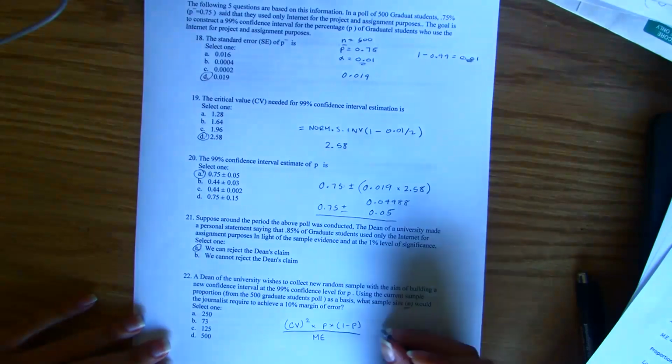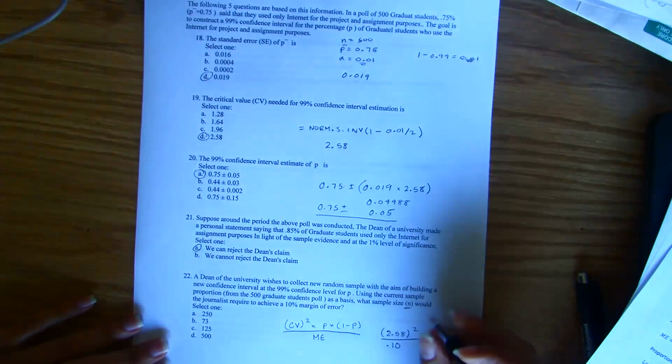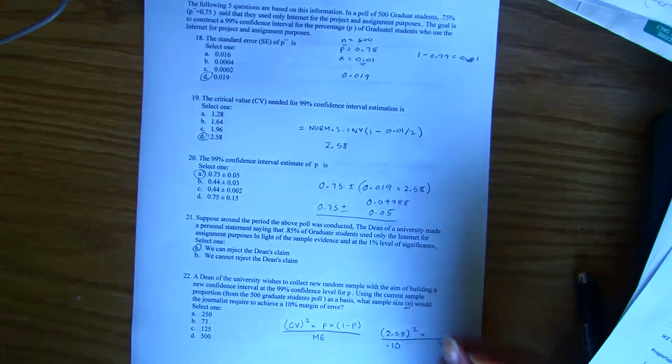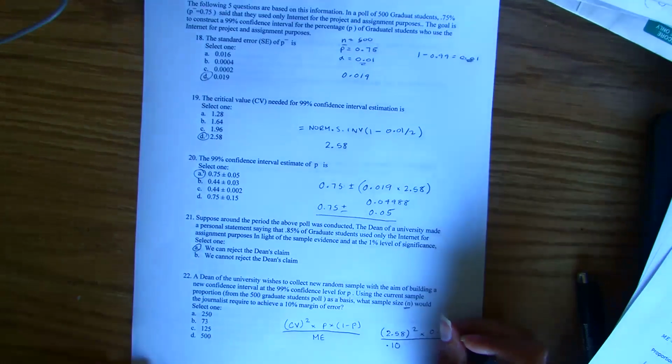So we're going to be squaring that, and then multiply by p times 1 minus p. So that's going to be 0.75 times 0.25, right?